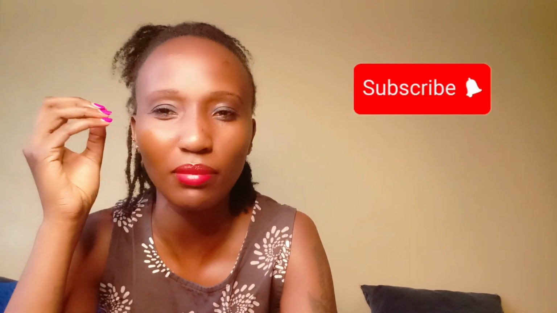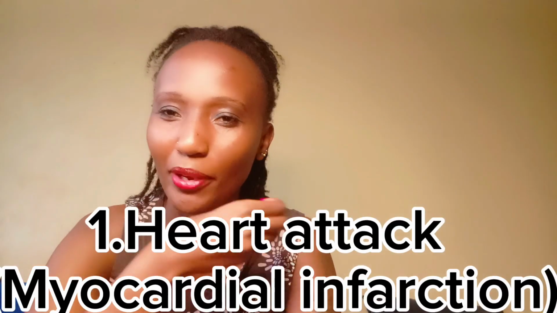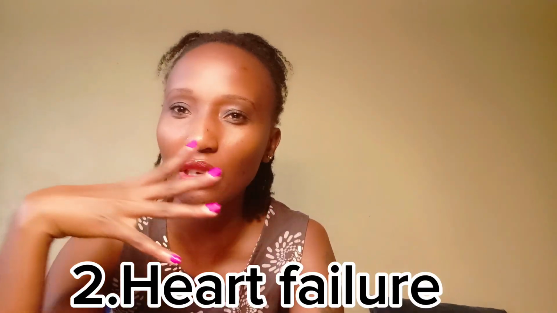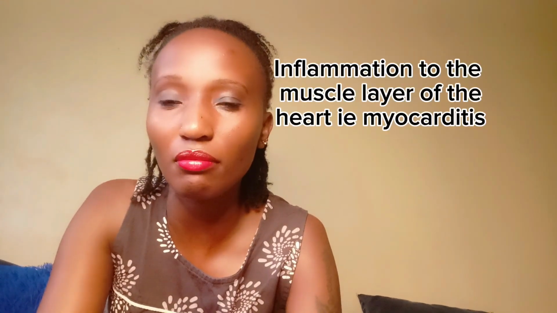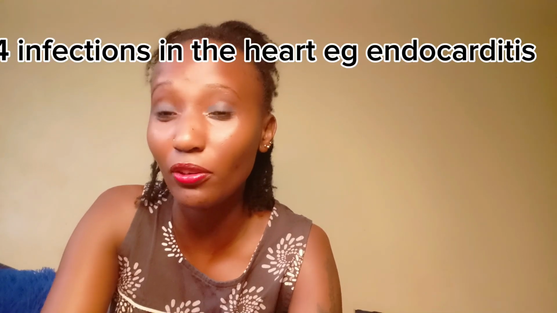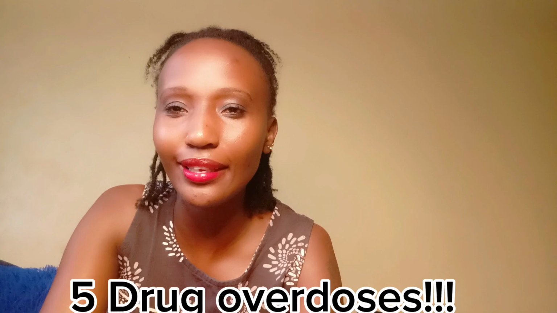Anything that affects the heart's ability to pump out adequate blood to the body is going to be a cause of cardiogenic shock. The most common is heart attack, that is myocardial infarction, followed closely by heart failure. Then we're going to talk about inflammation of the muscle part of the heart, that is myocarditis, and any infection in the heart, especially endocarditis, is going to cause this. Any drug overdose, basically just anything that affects the heart's ability to pump out blood is definitely going to be a cause.